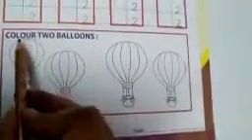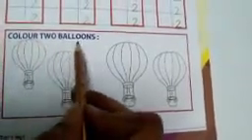Now we will do this exercise. In this exercise, we have to color 2 balloons. So we will color only 2 balloons.